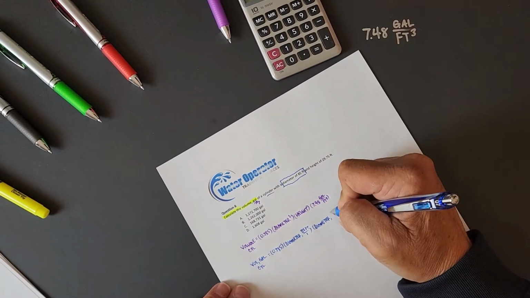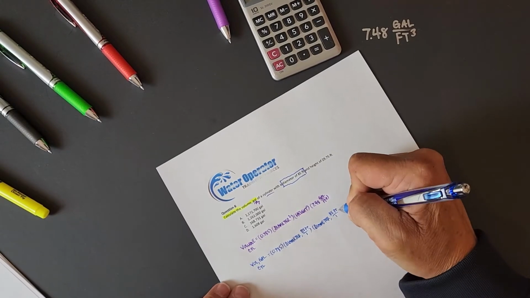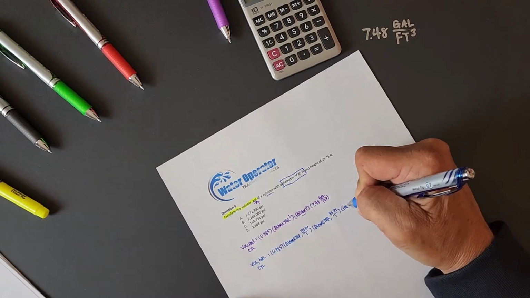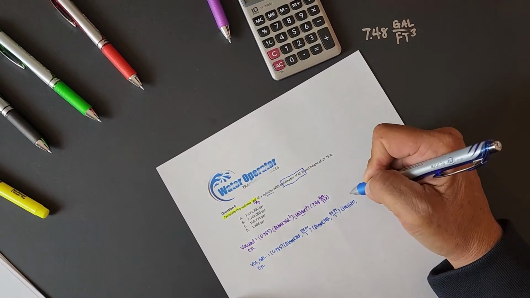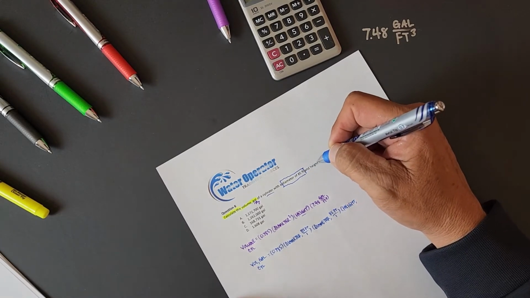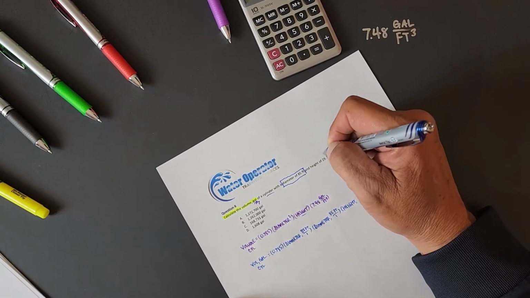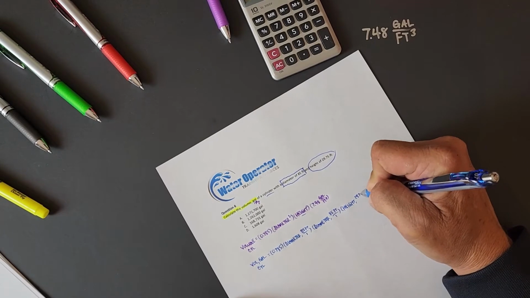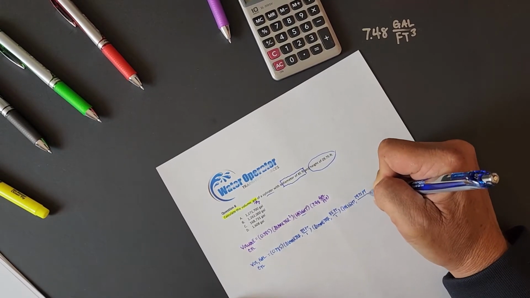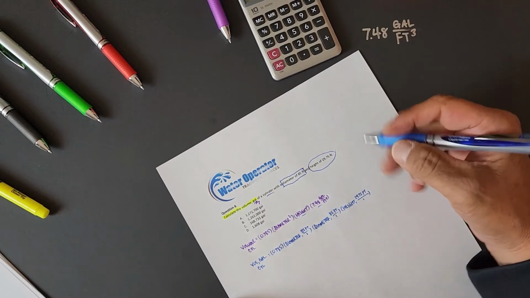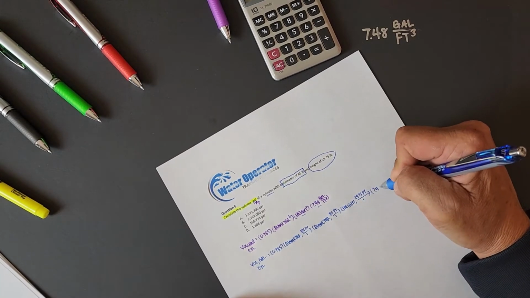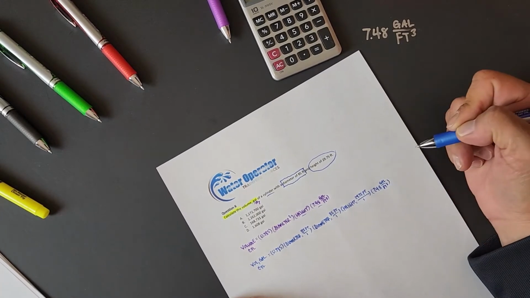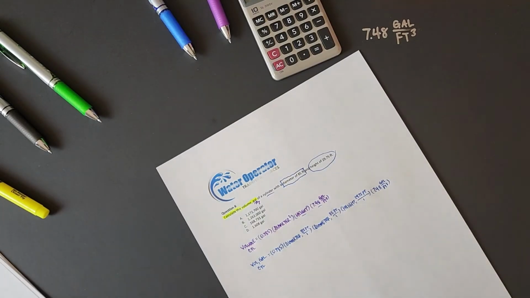Diameter again, 85 feet over 1. Now we want the height, and height of 29.75 feet. 29.75 feet over 1. Then we want our conversion factor, 7.48 gallons per cubic foot.